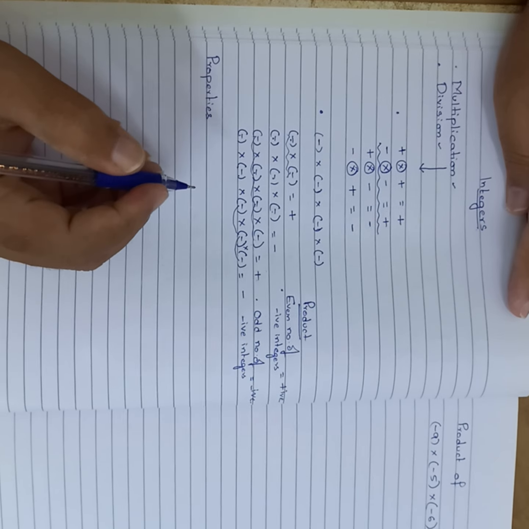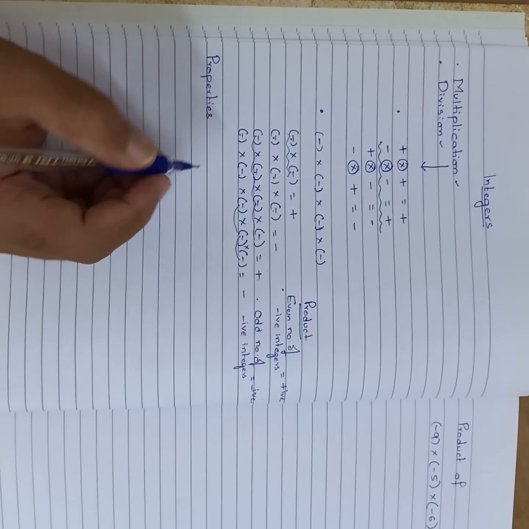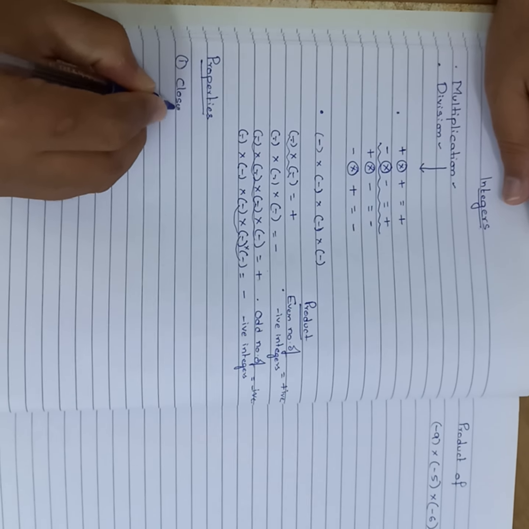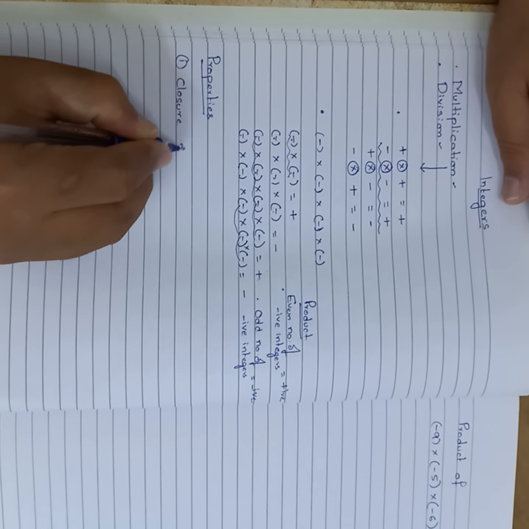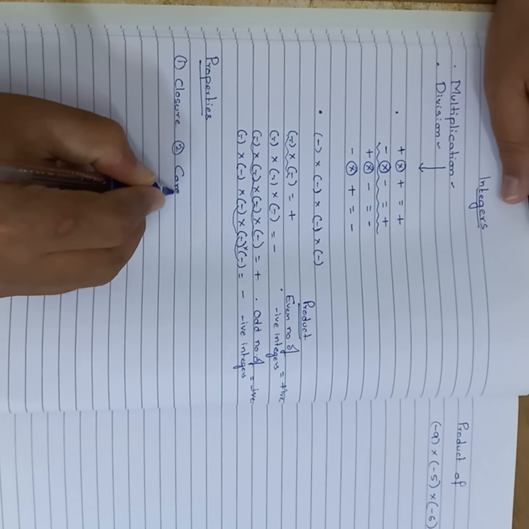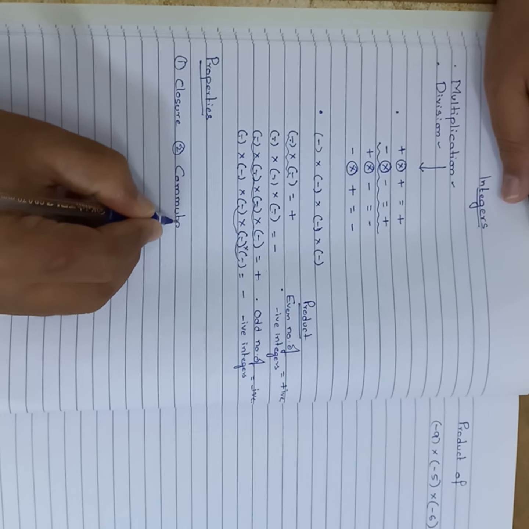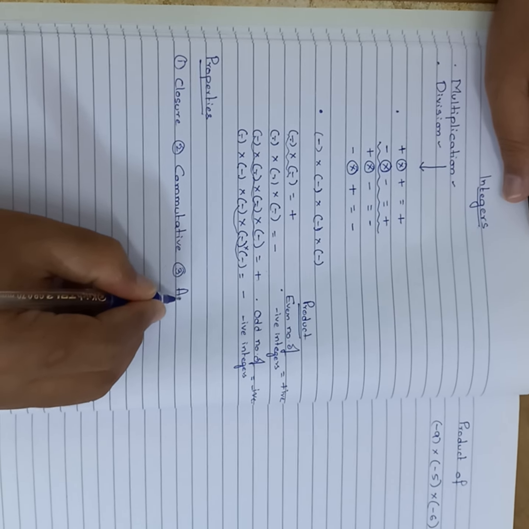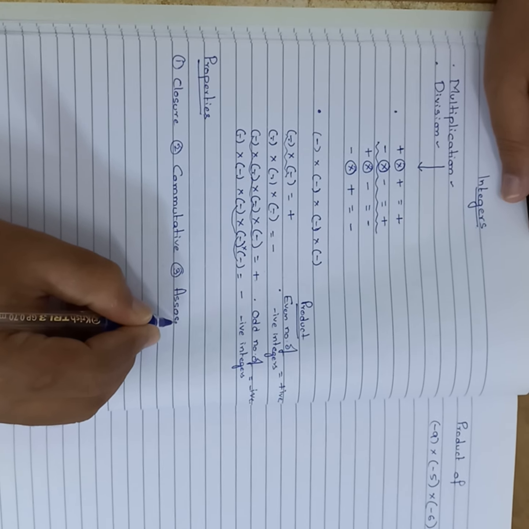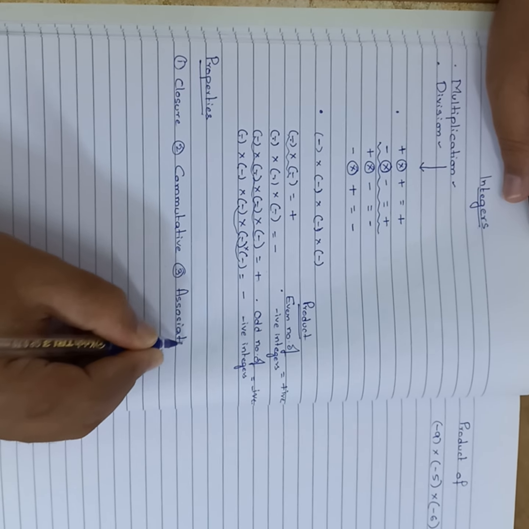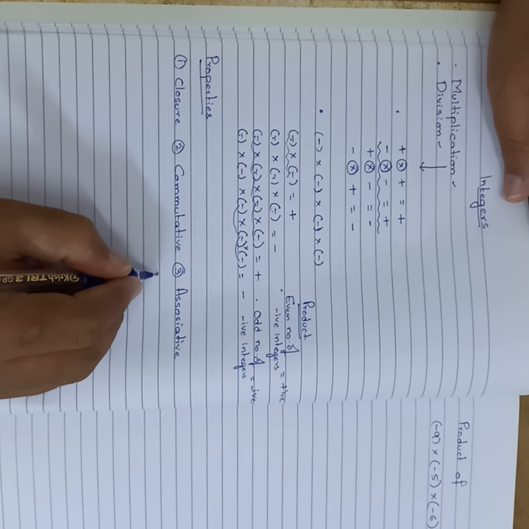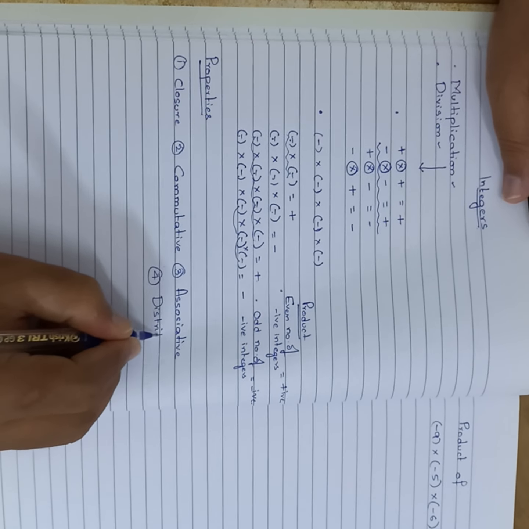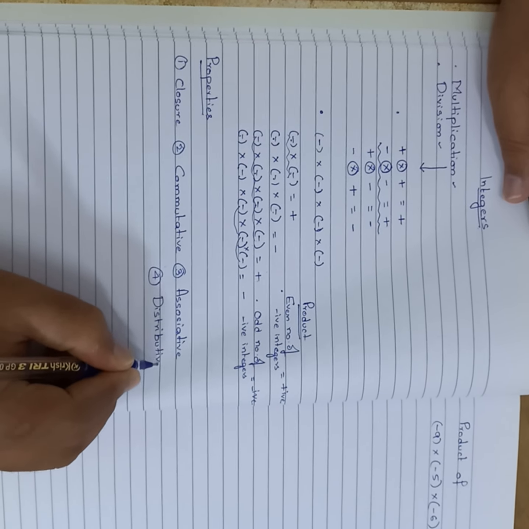The next important thing we have to discuss is properties of integers under multiplication. What are the properties we have? The first one is closure property, the second is commutative, the third is associative, and the fourth is distributive. Understood, my dear students?